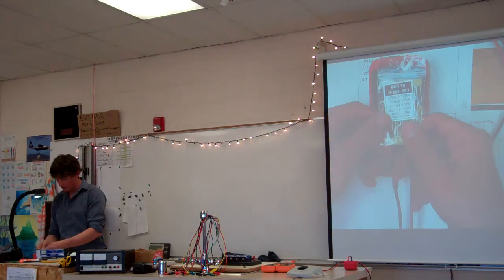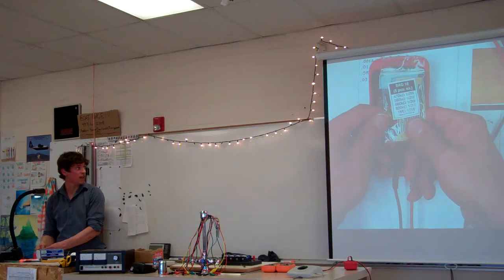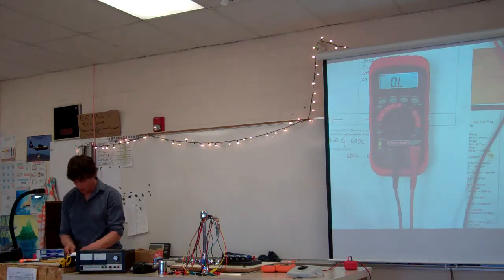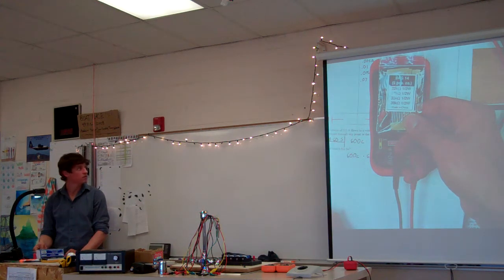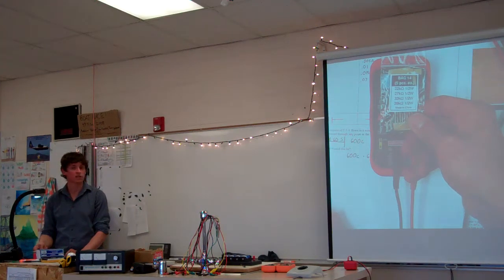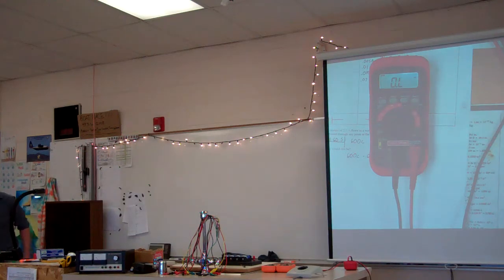This one has got resistors in the hundreds of thousands of ohms, and then these resistances are small, 22, 27. That's what's inside something like this.